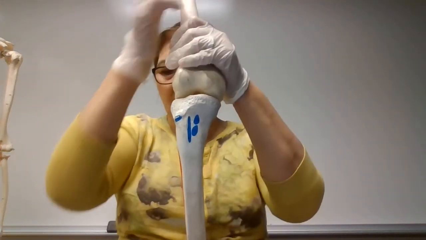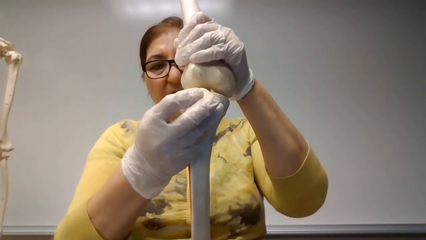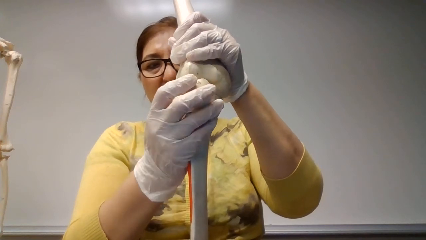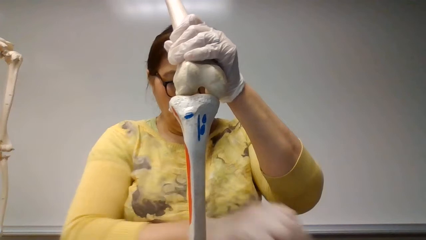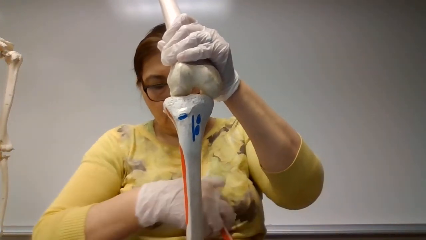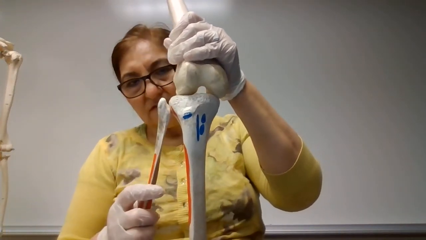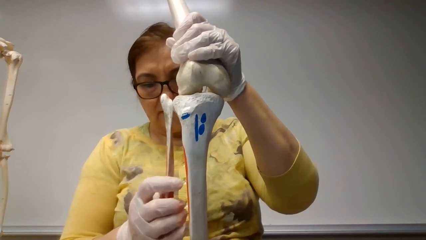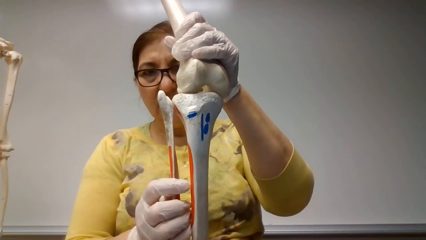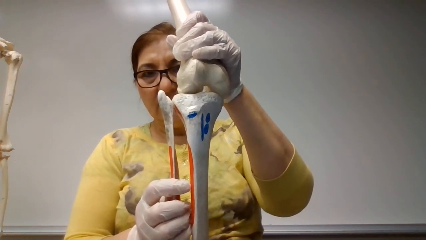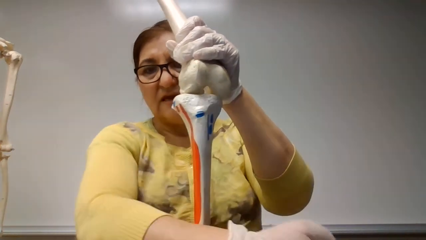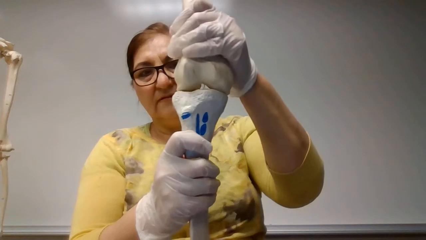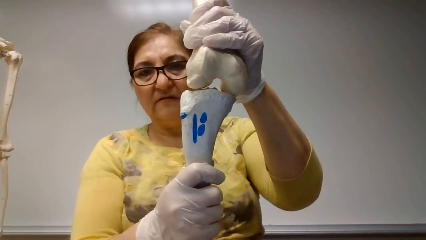Let me hold it like that, making the knee joint. The femur articulates like this. The femur is not part of the knee joint, but it's helping with the knee joint. Okay.